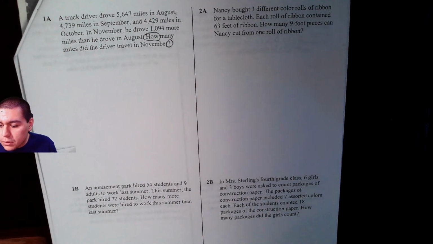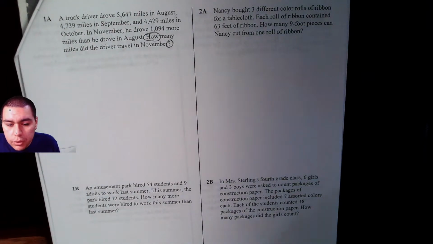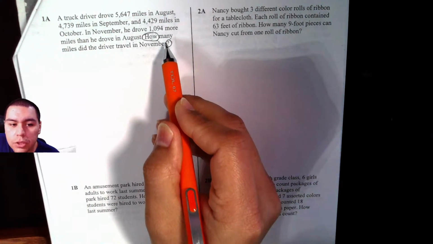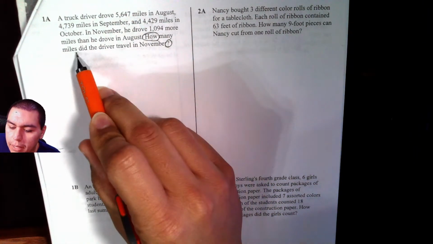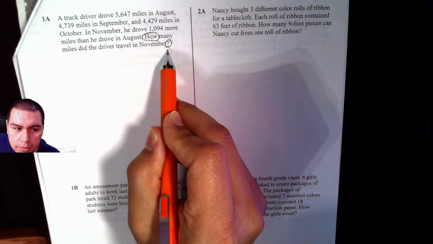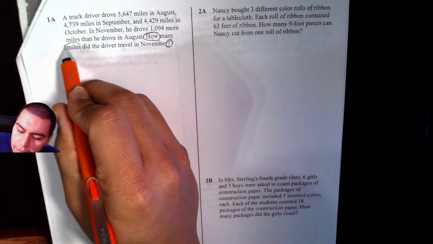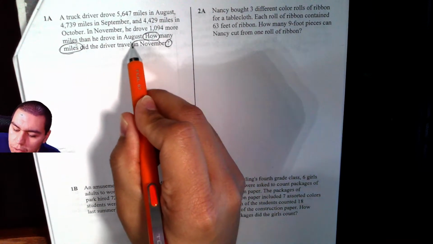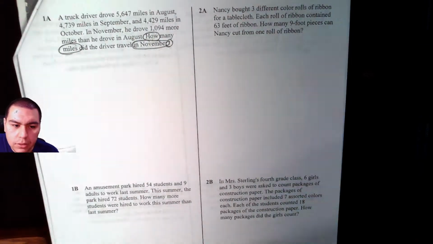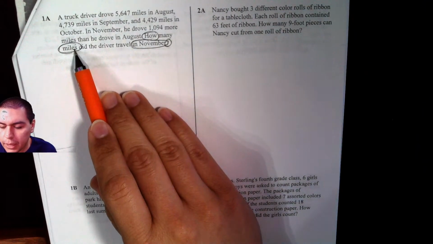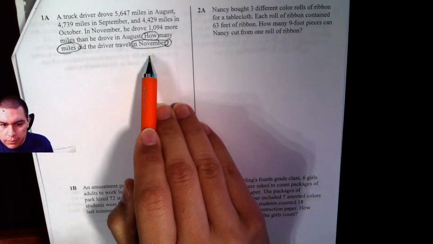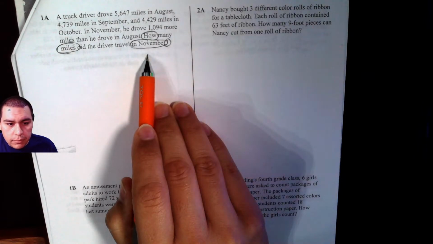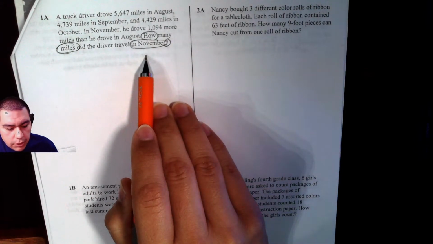So, I circle my question word, my question mark. Then I'm going to read that question again because I need to know what they're asking me. How many miles did the driver travel in November? So they're asking about the miles in November. That's the one they want. They want miles in November. So now I know exactly what to look for. I need to look for miles in November.